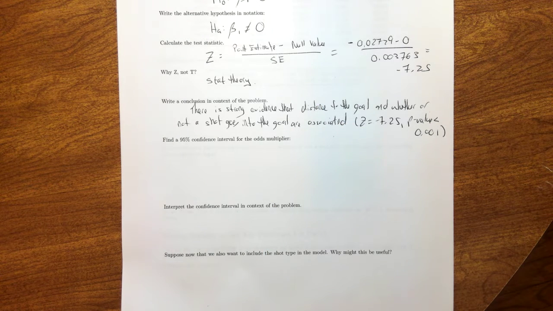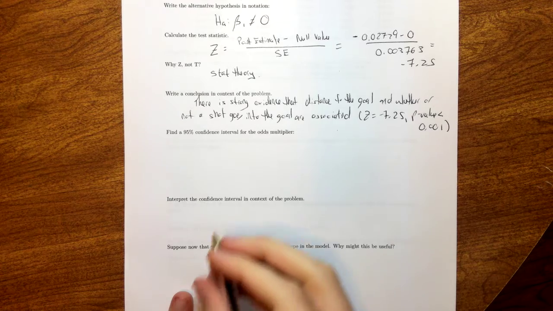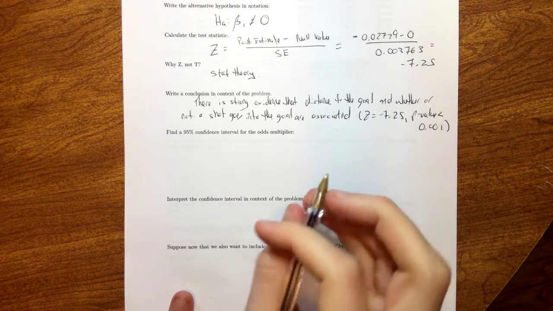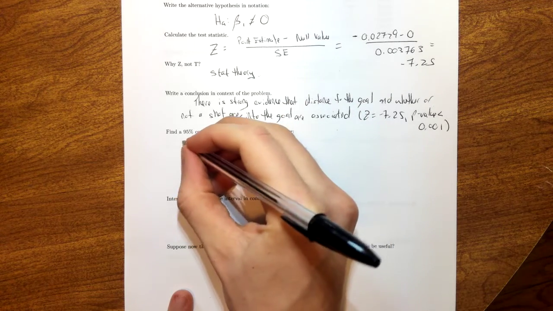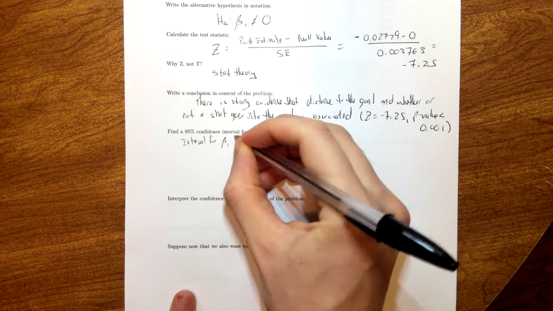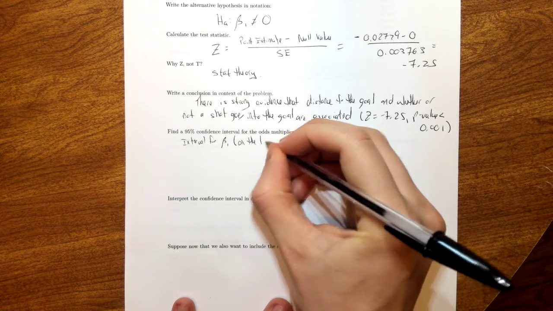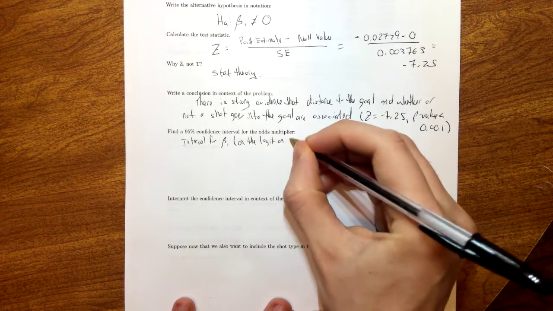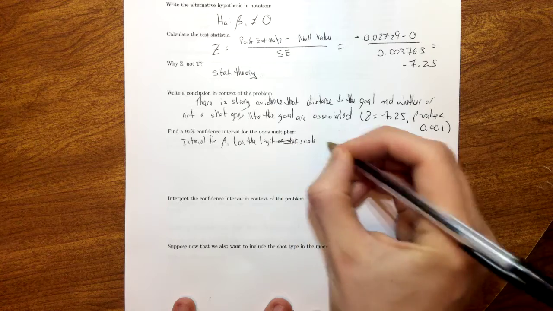This might be a little bit more useful since it's not really obvious to me what that odds multiplier is going to be. And so we're going to do this in a couple of steps. First, we're just going to find an interval for the slope on the Logit scale. So we're just going to find an interval for beta 1. And remember, beta 1, the linear form is just on the Logit scale.